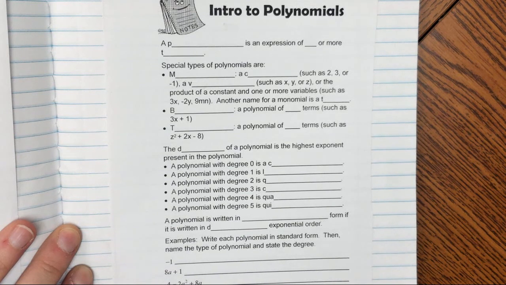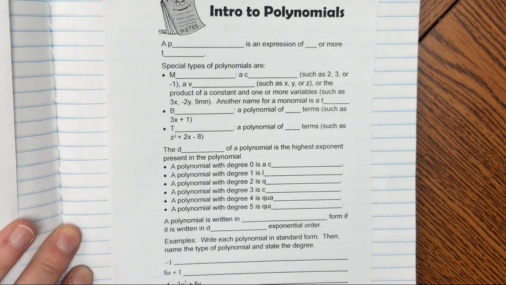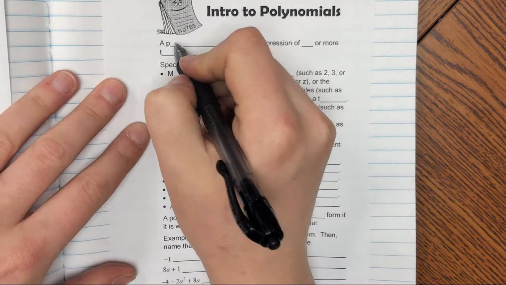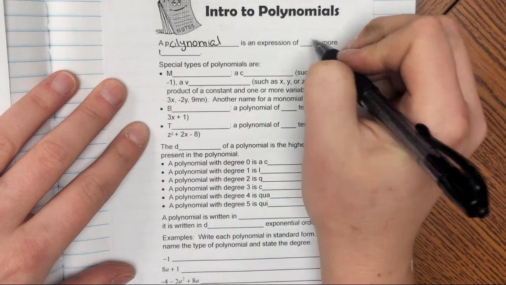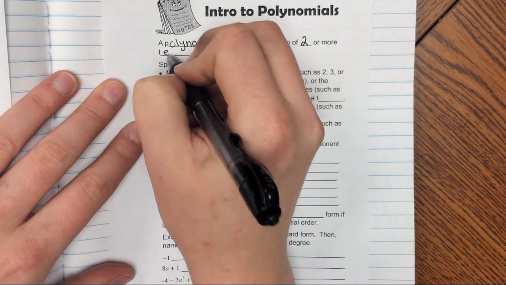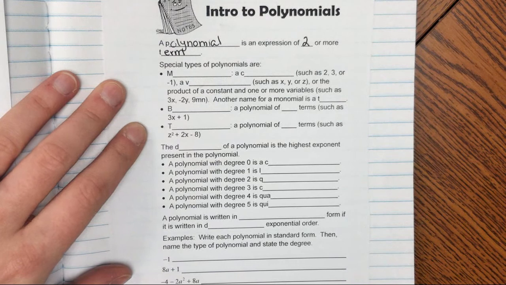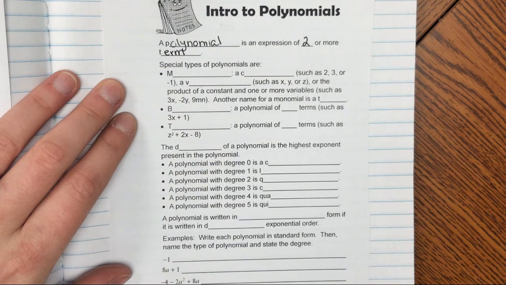In this video, we're going to do a quick introduction to polynomials. A polynomial is an expression of two or more terms. And if you remember, terms are separated in algebra by addition and subtraction signs. There are several special types of polynomials.